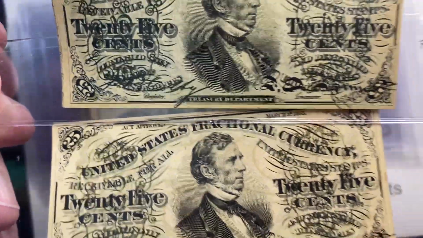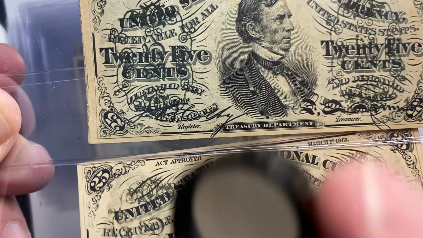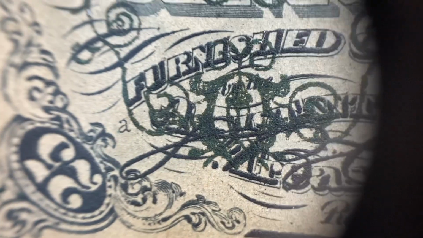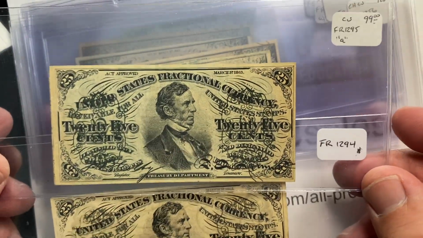So on these two notes here, I do have one with an A on it, and the A is, let's see if we can find him. There's the A right there to the right of the quarter, and on this note to the right of the quarter there is none. So you can see the difference between those two Friedbergs, 1294 and 1295.